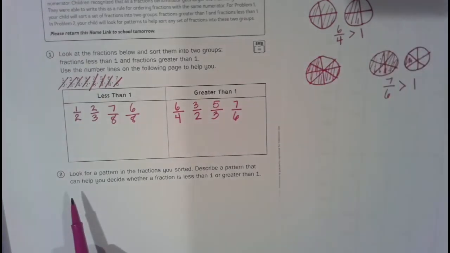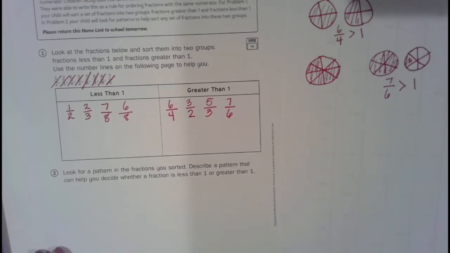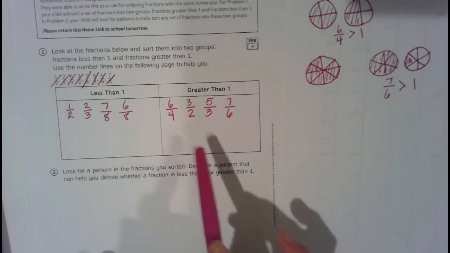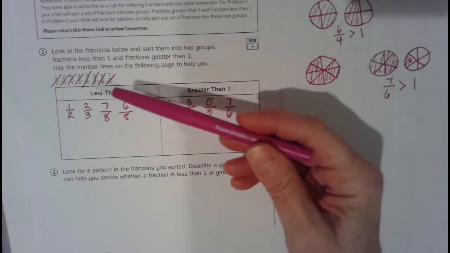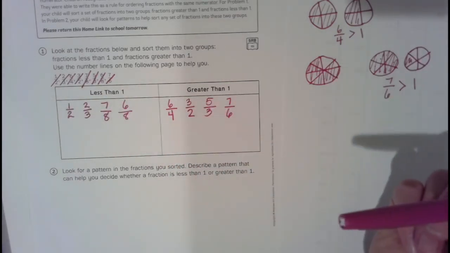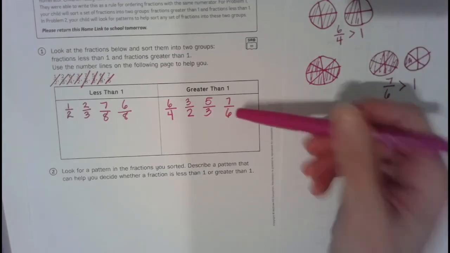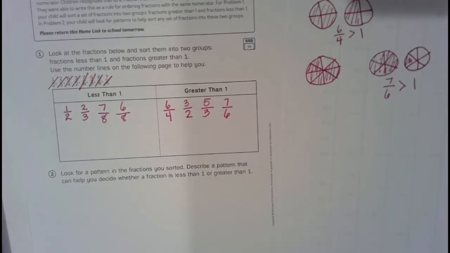So you can choose one of those patterns and write it in your own words. I'm not going to write it down there because you'll want to write that in your own words. But that would be one idea that you could say: in the fractions that are less than a whole, the numerators are less than the denominators. And in a fraction that is greater than the whole, the numerators are greater than the denominators. And maybe you can look for something else that you might notice.